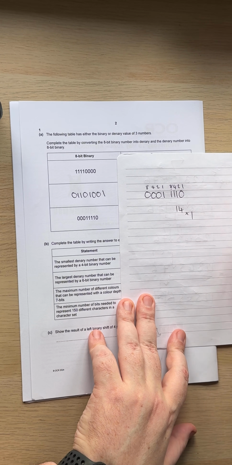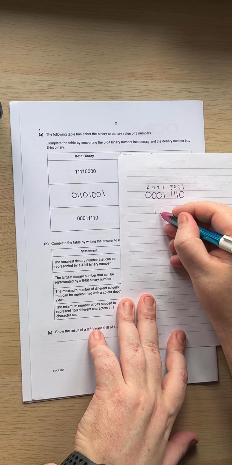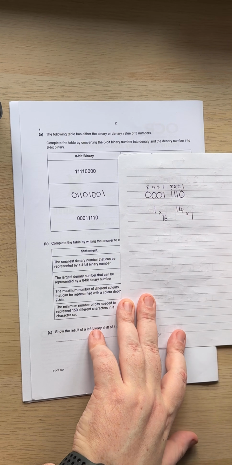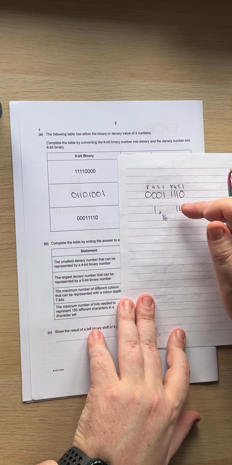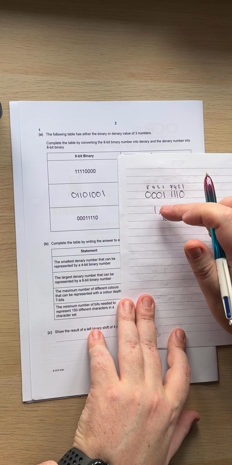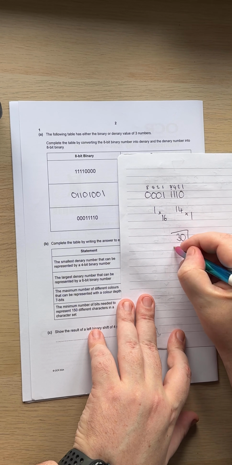That's going to be multiplied by 1. And we've got a 1 in the 1 column, so that's 1. But that's going to be multiplied by 16, okay? So 14 times 1 added to 1 times 16 should give us the answer 30.